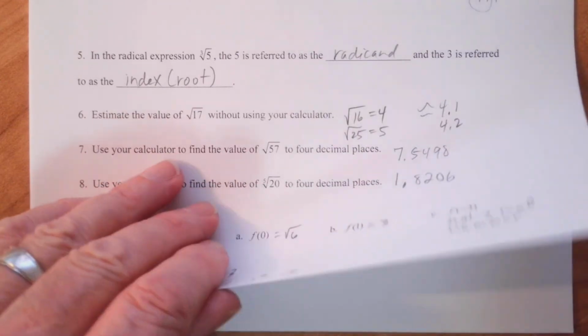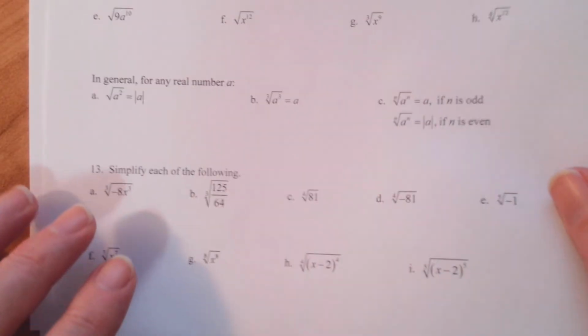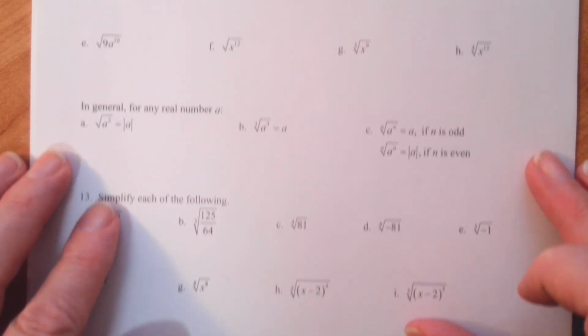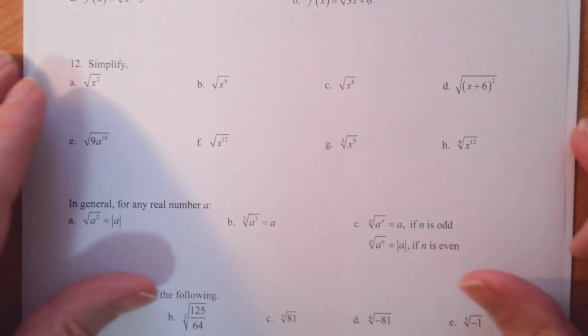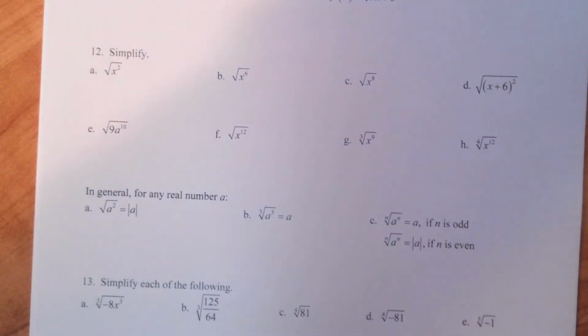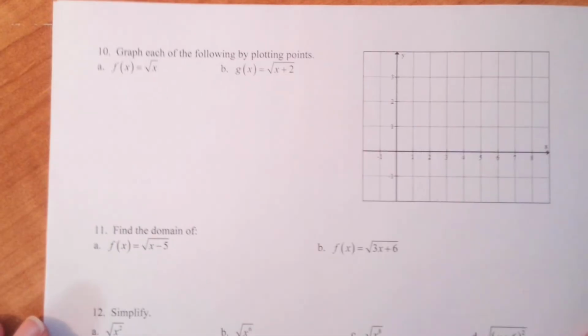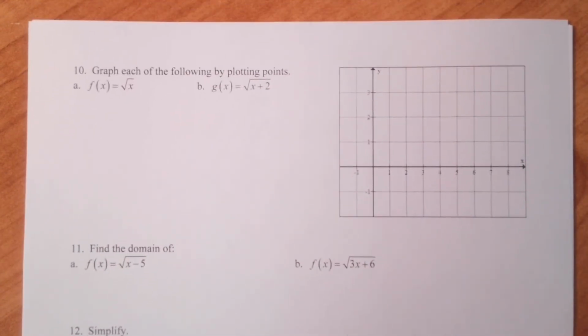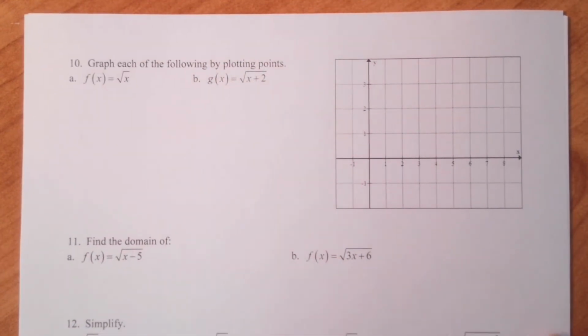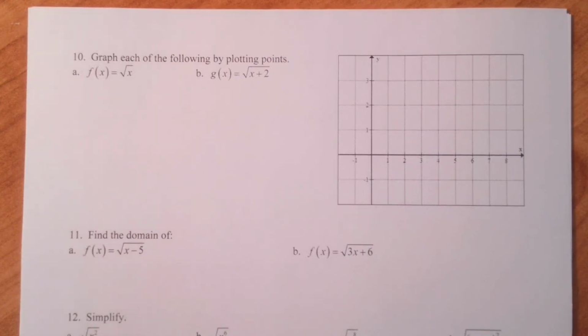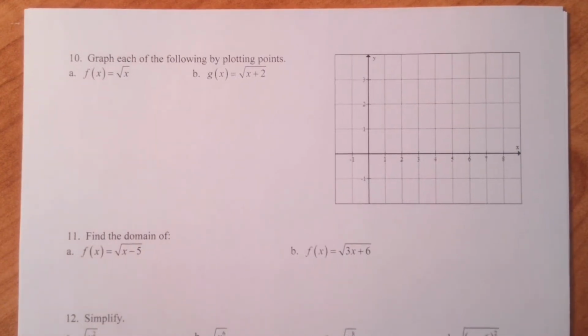All right, let's move on. I think we'll do one more problem here. So we were just plugging in values into radical functions. Here we're actually going to graph. It says graph each of the following by plotting points.